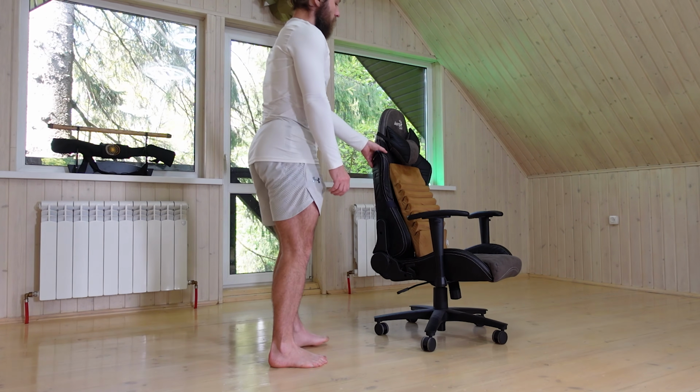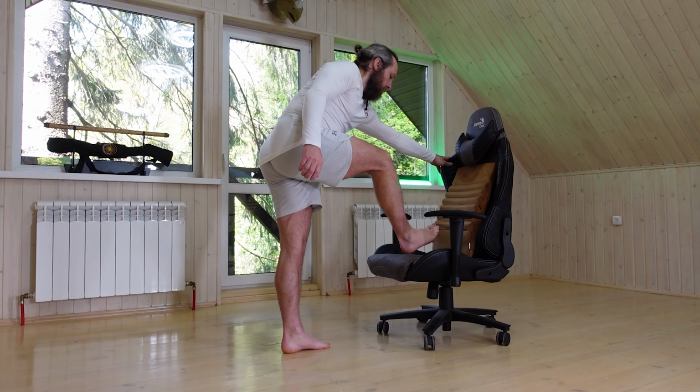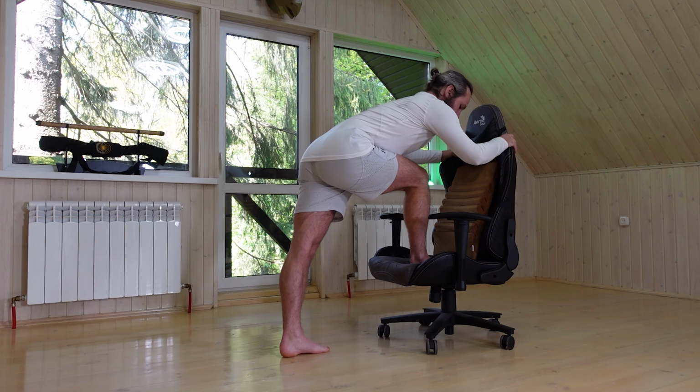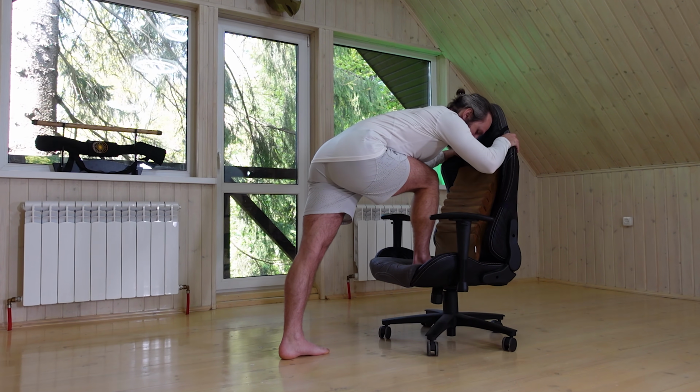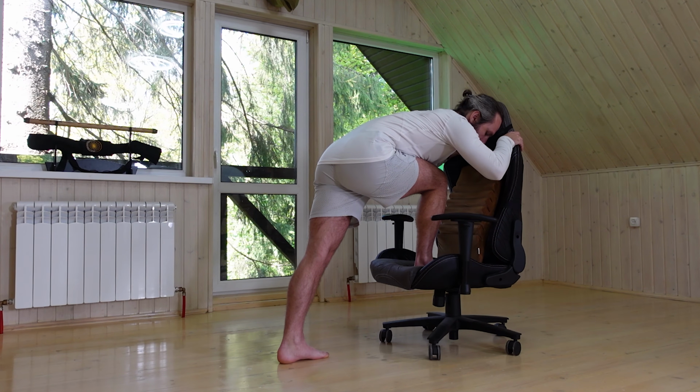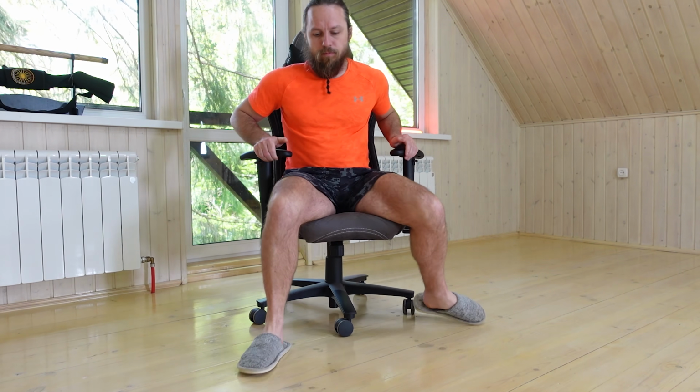Another simple exercise for stretching the gluteus maximus is as follows. Take a chair and place the foot of one leg on the seat of the chair. Grab the backrest with your hands and tilt your pelvis and torso forward. Hold the final position for 1 to 3 minutes, maintaining calm and deep breathing, and then perform the exercise on the other side.